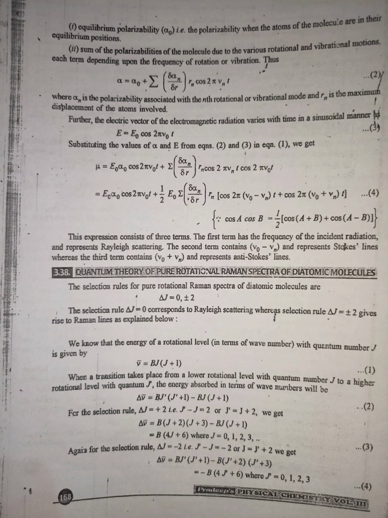After solving this equation, we get E naught alpha naught cos 2 pi mu naught t plus half E naught summation of (del alpha n by del r) Rn [cos 2 pi (mu naught minus mu n) t plus cos 2 pi (mu naught plus mu n) t].